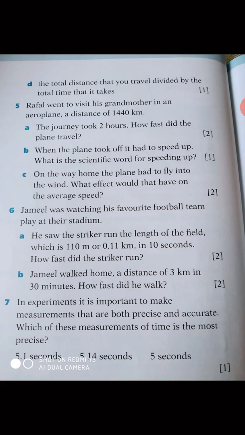Question 6. Jamil was watching his favorite football team play at their stadium. He saw the striker run the length of the field, which is 110 meter or 0.11 kilometer in 10 seconds. So here we'll be using, if time is in seconds, we'll use the distance as meter because speed is meter per second. So let's take the value 110 meter and 10 seconds. How fast did the striker move?